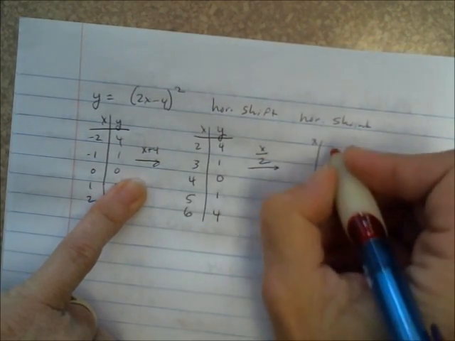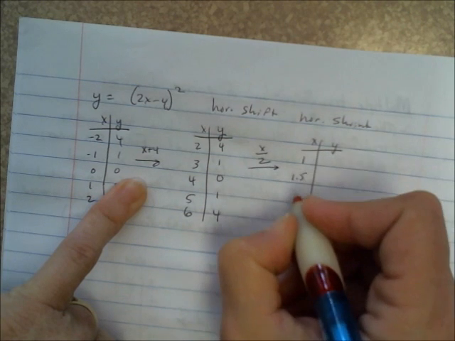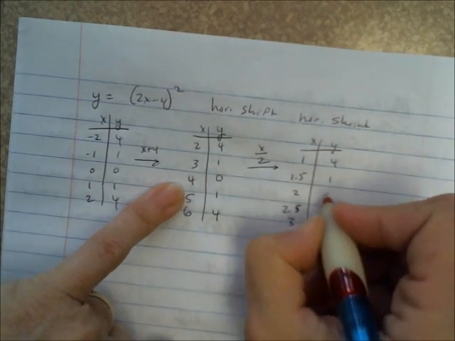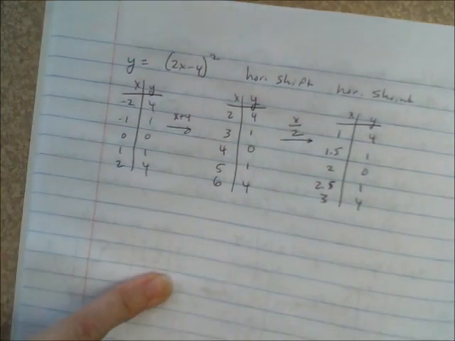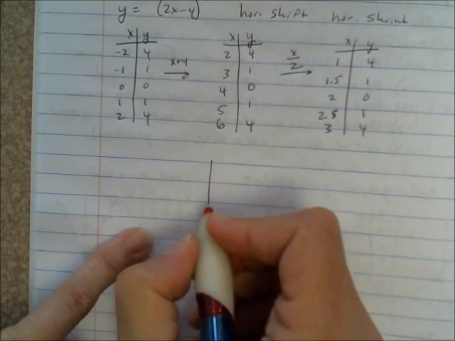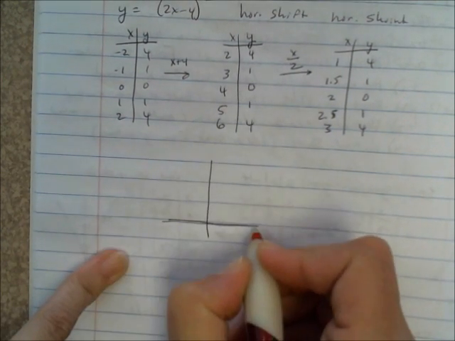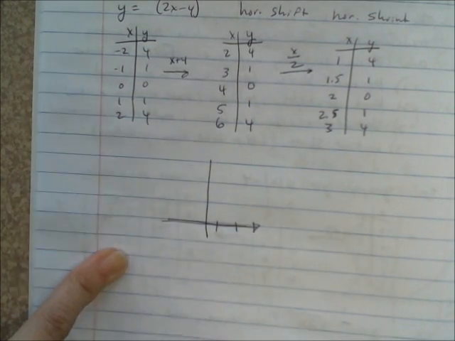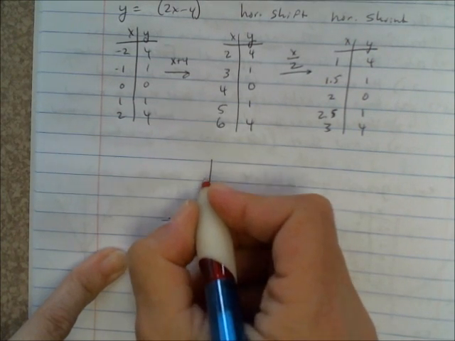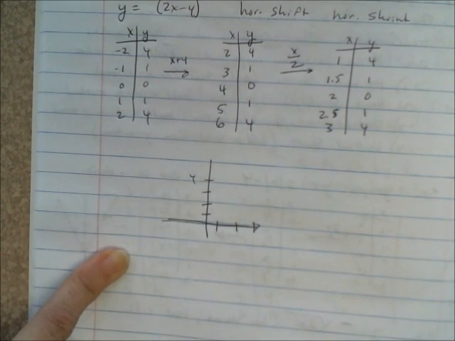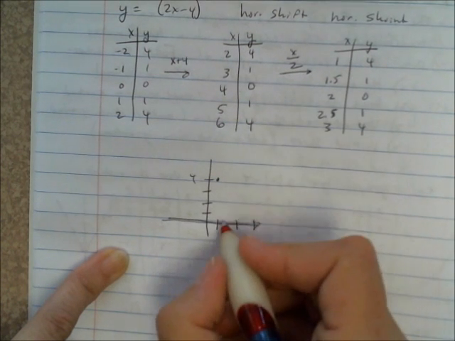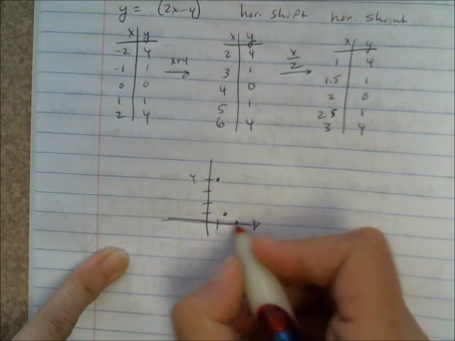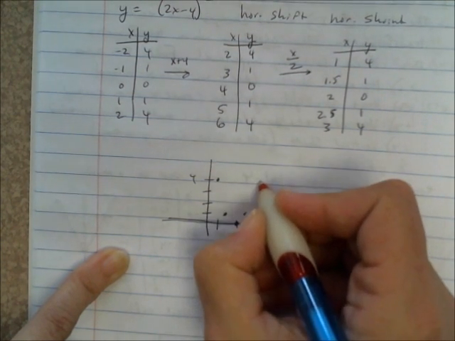So all of these x values get cut in half, which is 1, 1.5, 2, 2.5, 3, and the y's don't change. And then if we wanted to graph this, it looks like everything is above the x-axis here, and the x's go from 1 to 3, and the y's go up to 4. 1, 2, 3, 4. So we start out with 1, 4, 1.5, 1, 2, 0, 2.5, 1, and 3, 4.